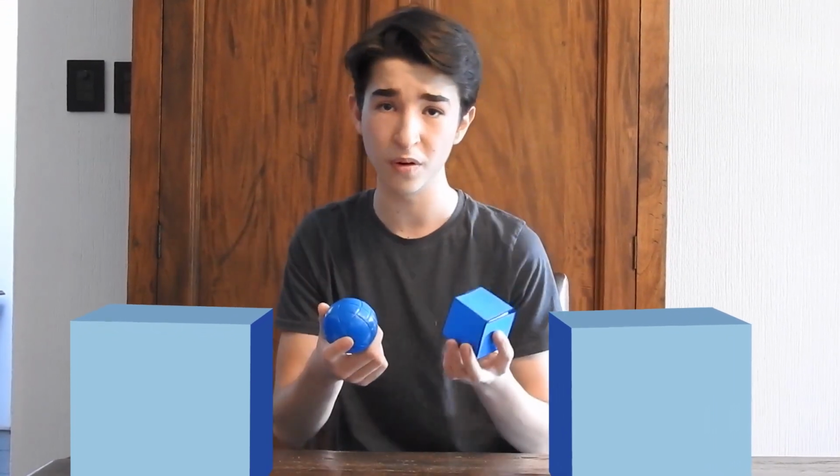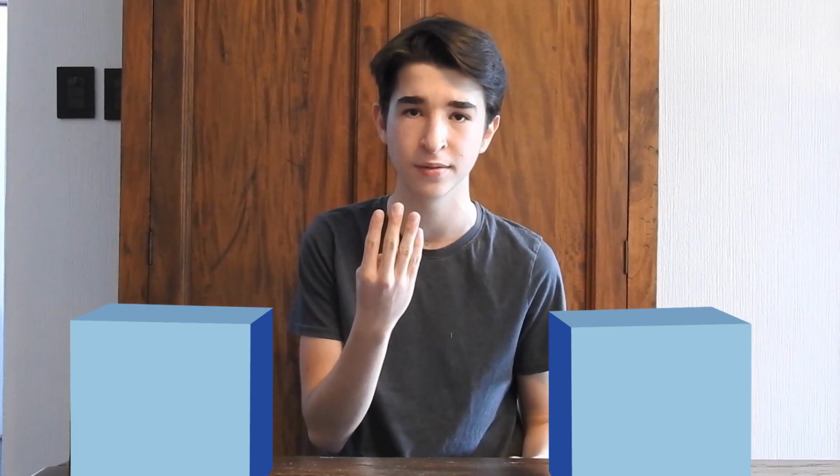One of these boxes has a sphere, while the other has a cube. Without interacting with them in any way, can we know for sure which is in which? Although this may seem impossible, we can actually look around the boxes using the fourth dimension.